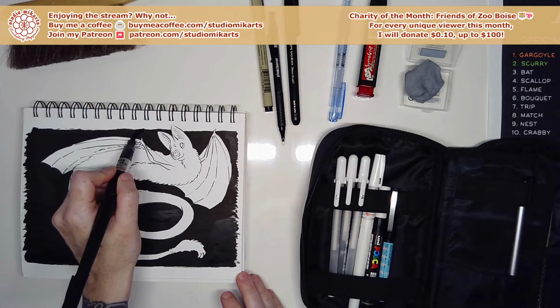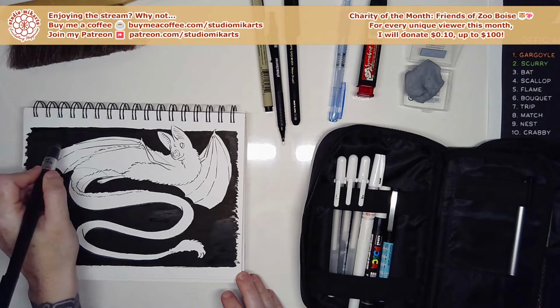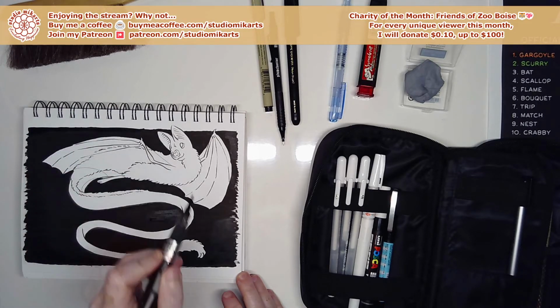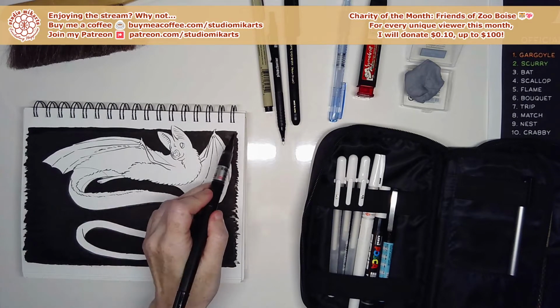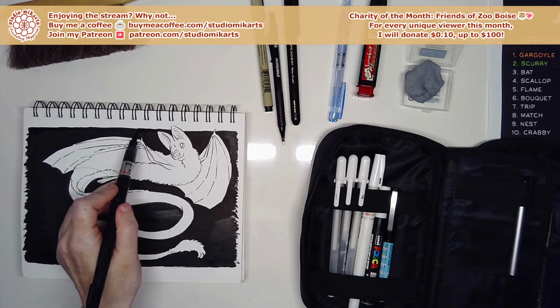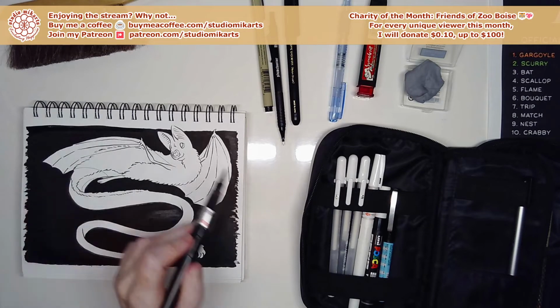And maybe I'll raise this line up a little bit though. So yeah, it's higher on that side than on this side. There.